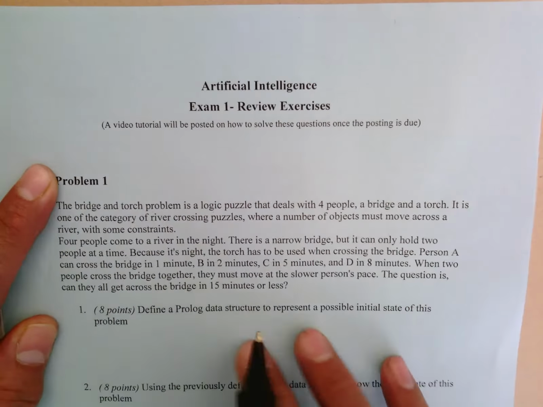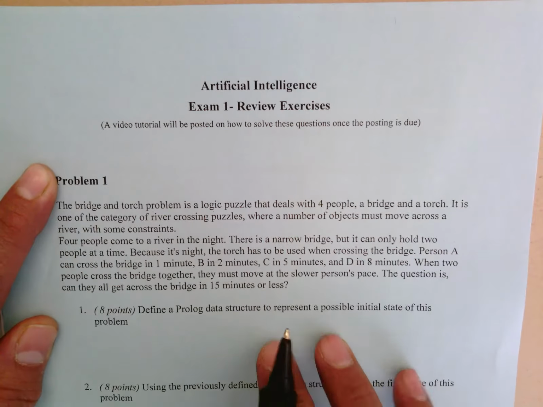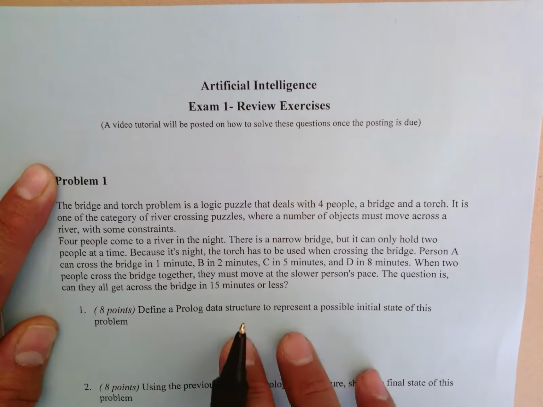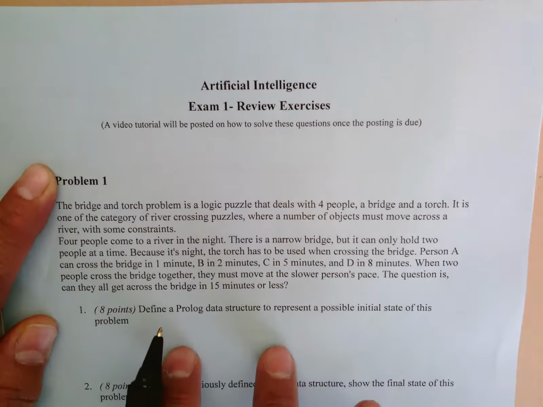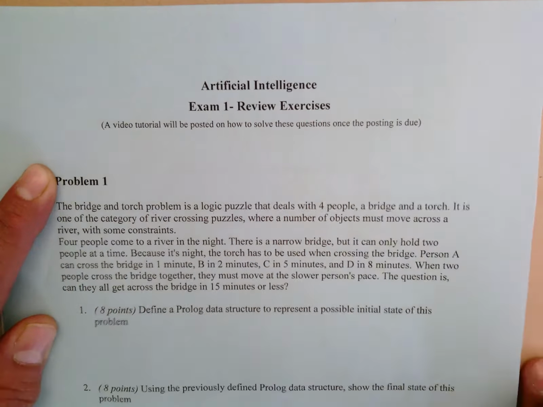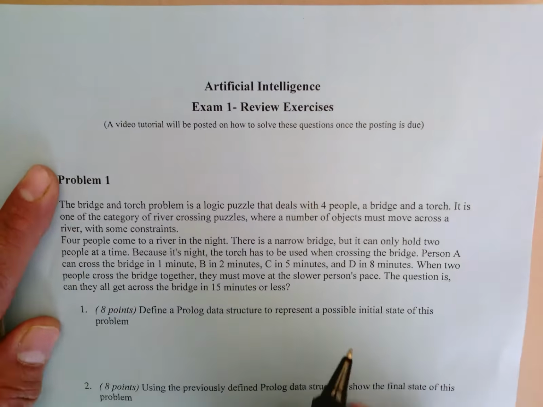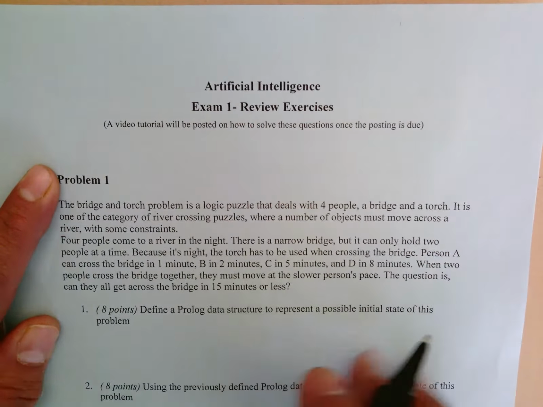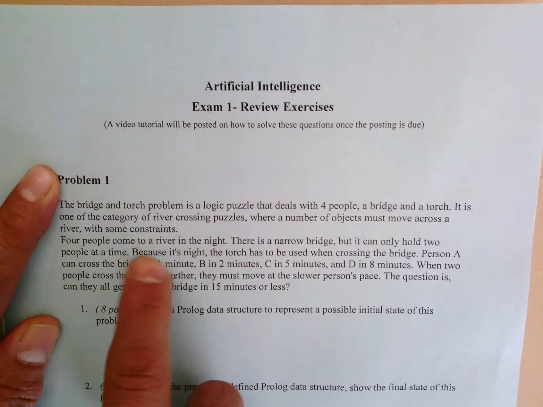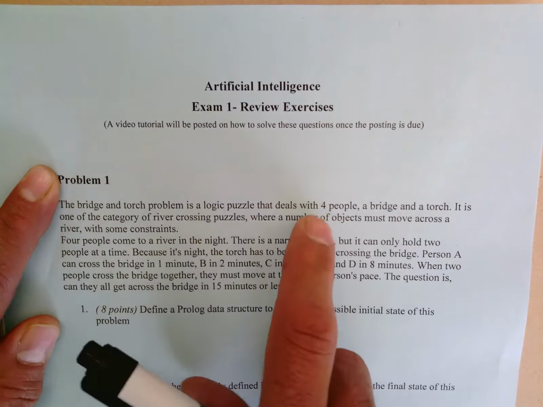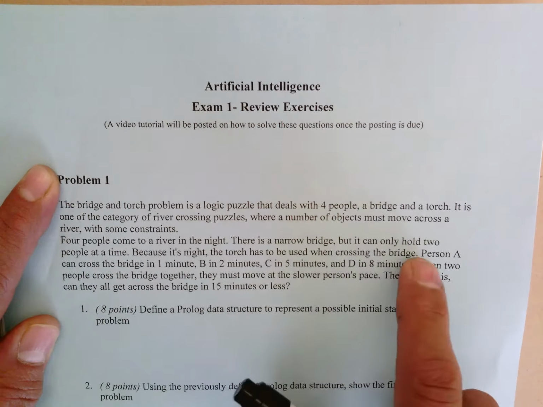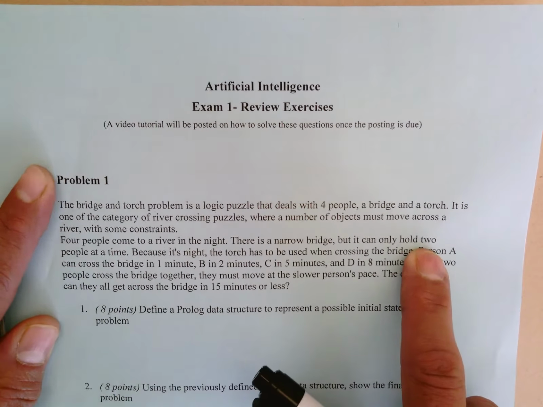Now, it is very important that you make the definition of a structure that you're going to be able to manipulate and work with later. So there are multiple options to define a possible state in here. In this case, we have 4 people crossing and there is only room for 2.